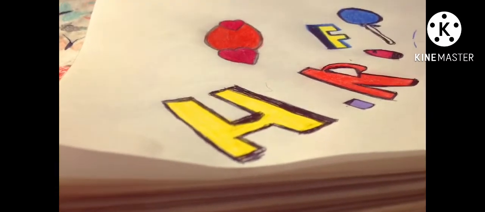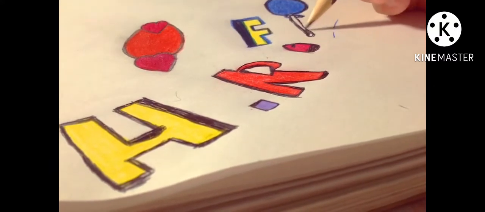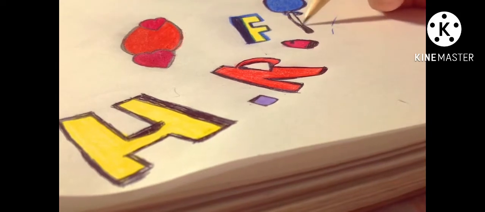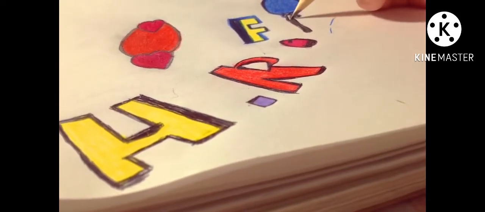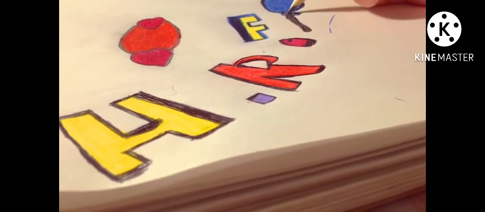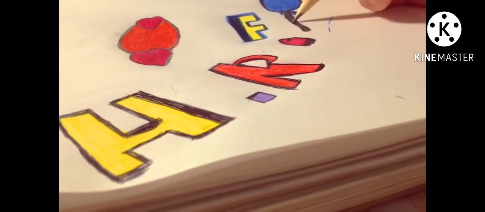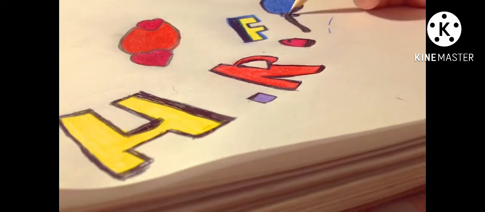Last thing, let me go ahead. What am I gonna give? I'll use this one. This is just a regular thing I used. It's a regular drawing tool, but I'm gonna use it to color it in. You don't want to leave any blank spot. You want to color everything. But like I said, it's a bit hard right now.